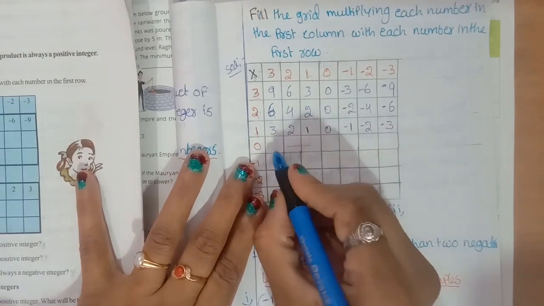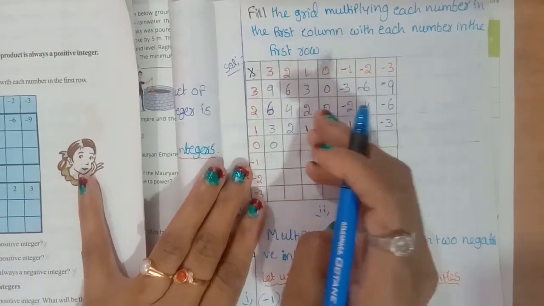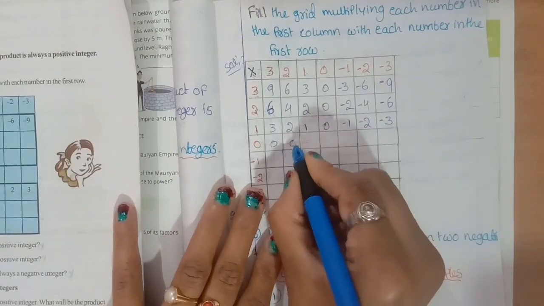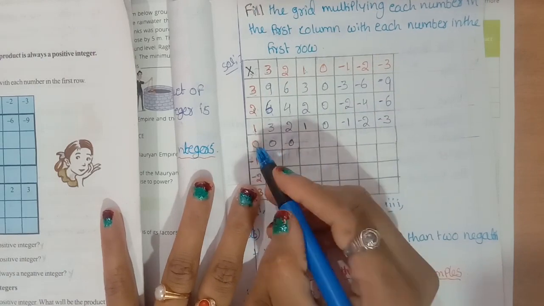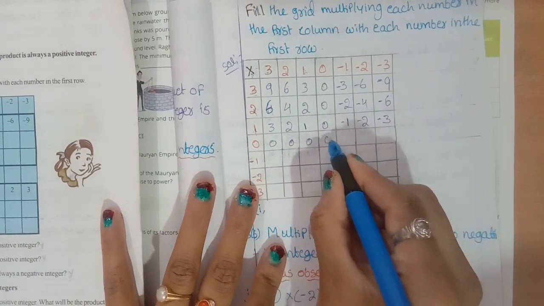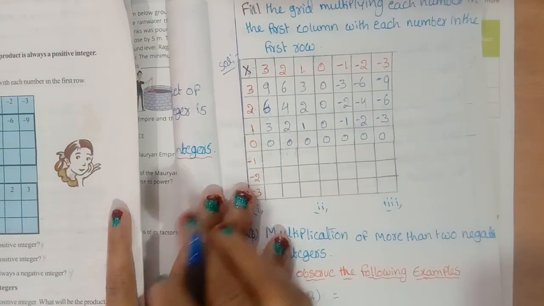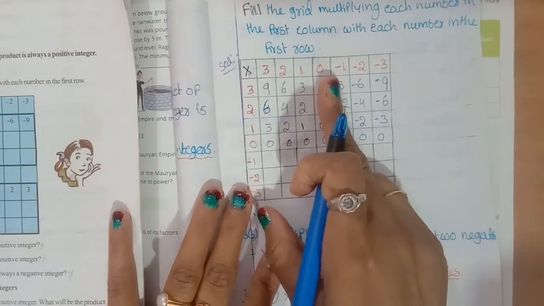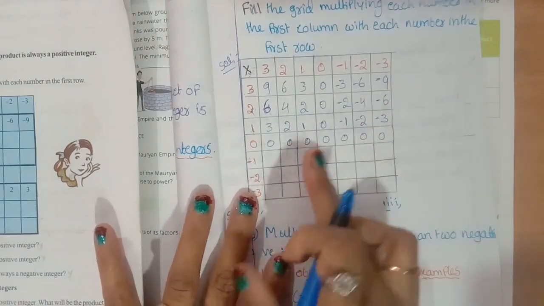Next is the 0. Every product multiplied by 0 is 0 only. So you can directly write it as 0. 0 multiplied by 3 is 0, and by 2 is 0, by 1 is 0, and everything is 0 only. 0 multiplied by 0 is 0. 0 multiplied by minus 1, everything is 0 only.